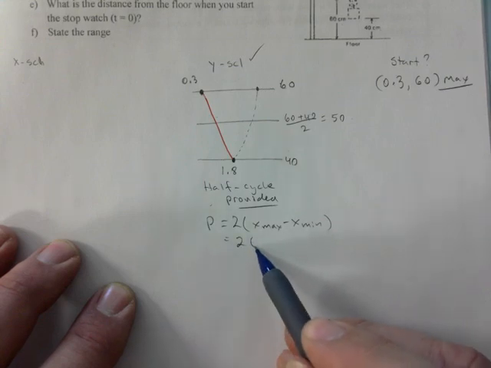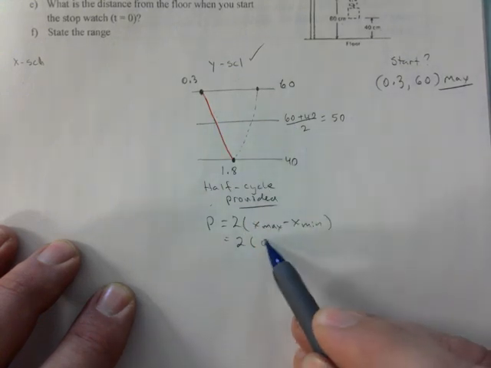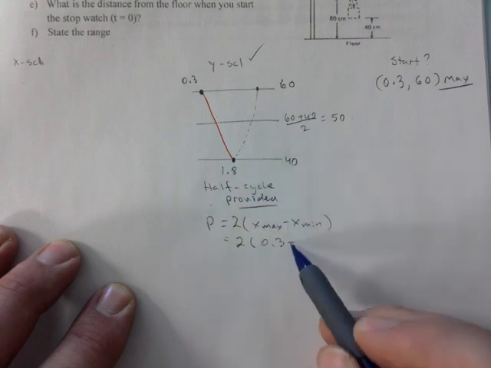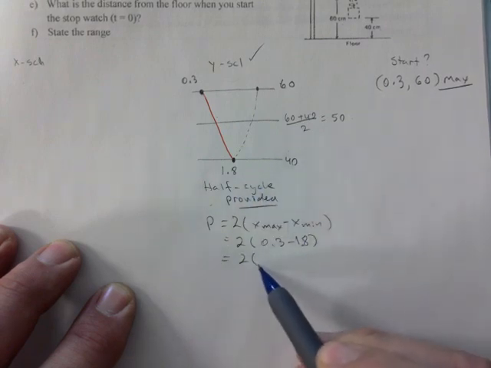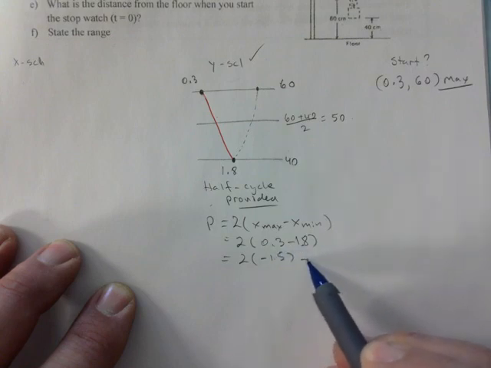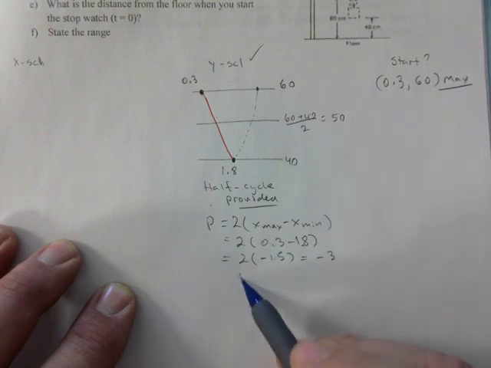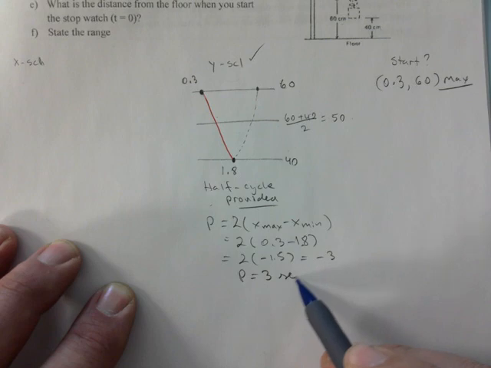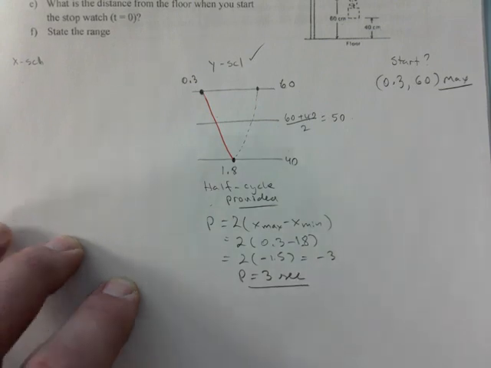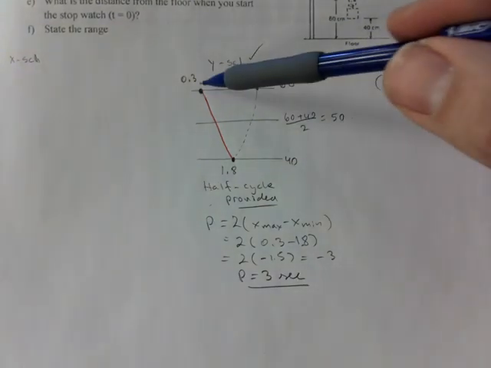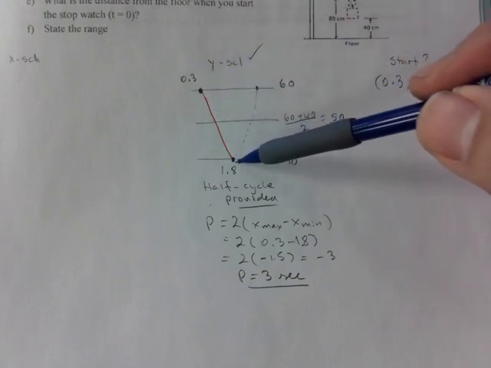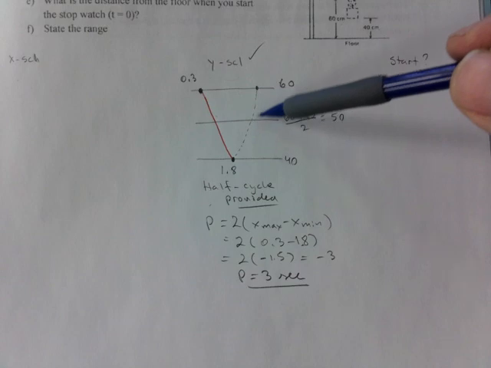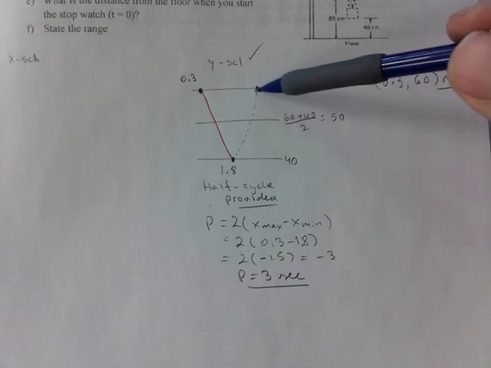So it'd be 2 times, x max is 0.3, x min is 1.8. Yes, you're going to get a negative, but it's not a big deal. That's a negative 3. The period is 3 seconds. Right? And you can kind of guess, right? From 0.3 to 1.8, that's 1.5 seconds to get halfway through the cycle. Another 1.5 seconds to get to the top of the cycle.